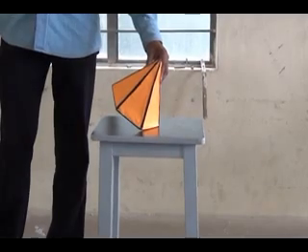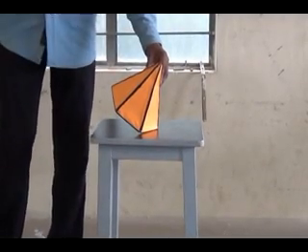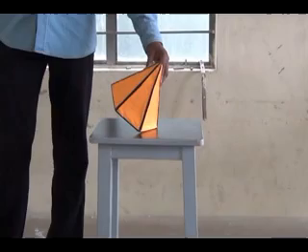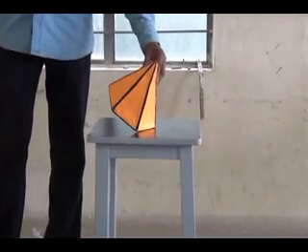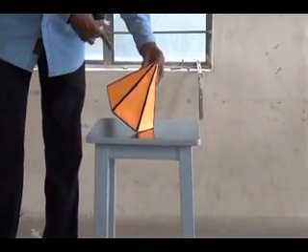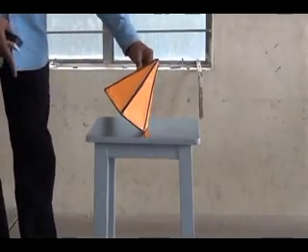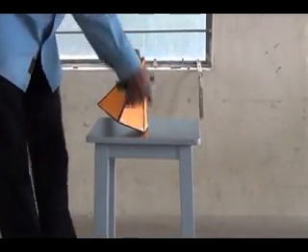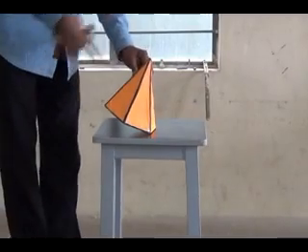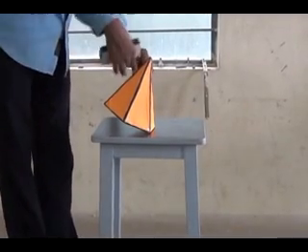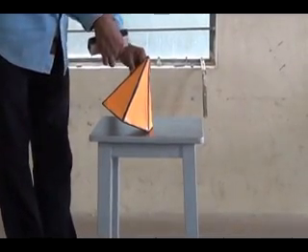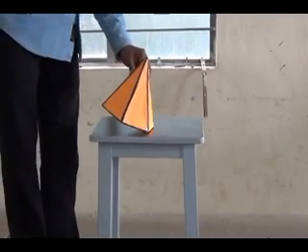You consider that triangular slant face as a plane. That plane is perpendicular to both HP and VP. You see, this triangular slant face is a vertical one.